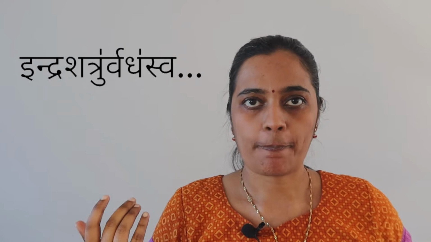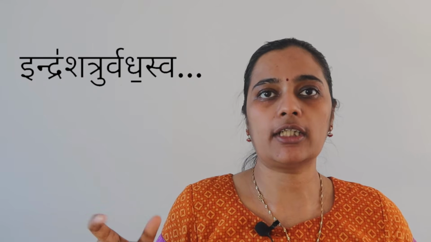This would mean, Indra's enemy, may you grow. But while reciting, Tvashta recited it this way. He put the Svarita in the first half in Indra and Udatta in Shatru. This meant, Indra, who is the enemy, may you grow.